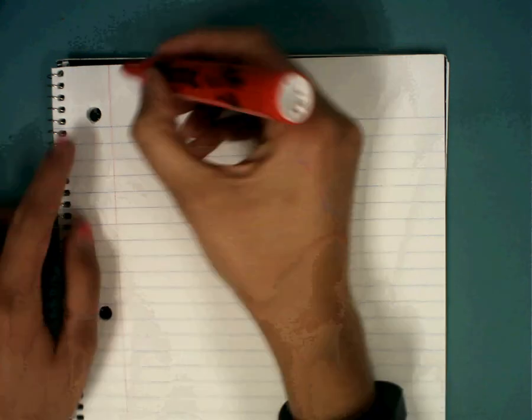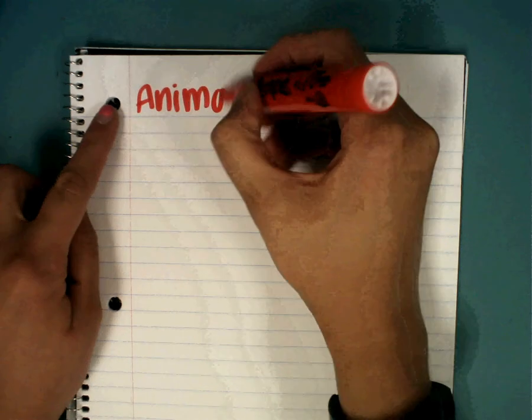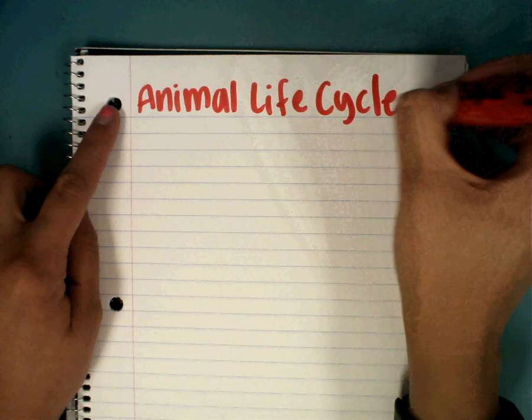I want to make a really important point. Animals are not just dogs, cats, etc. I'm also talking about insects, particularly butterflies and beetles, okay? So we're going to write animal life cycles. Particularly something called complete metamorphosis.